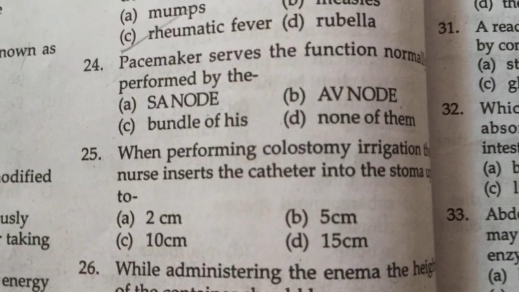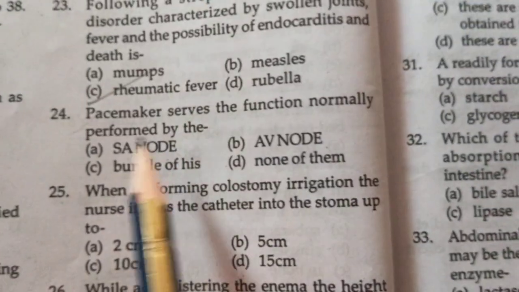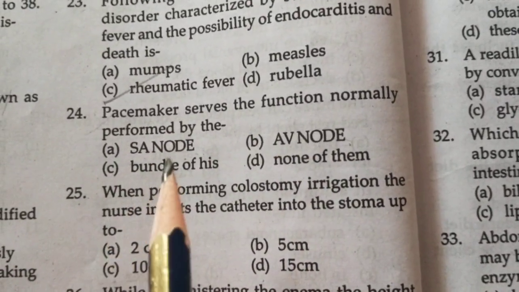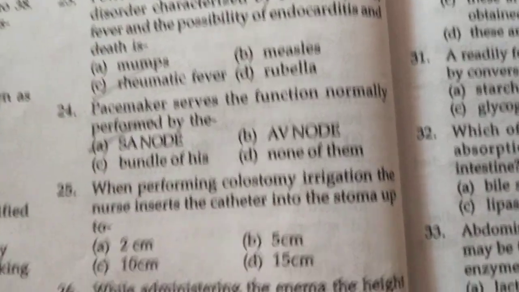Next, a pacemaker serves the function normally performed by option A, SA node. Option B, AV node. Option C, bundle of His. Option D, none of them. Option A is the right answer, SA node.